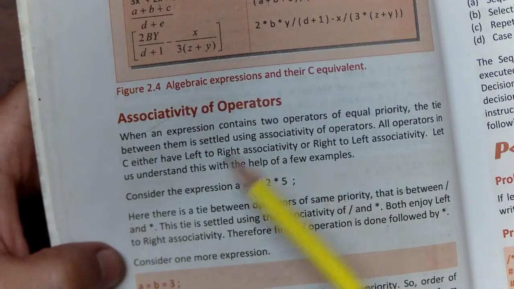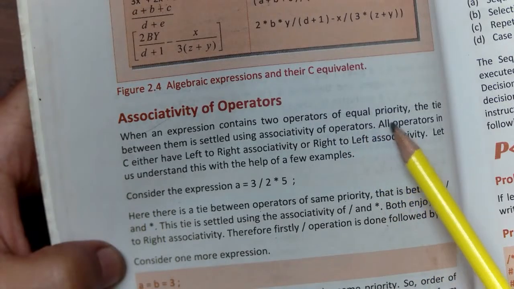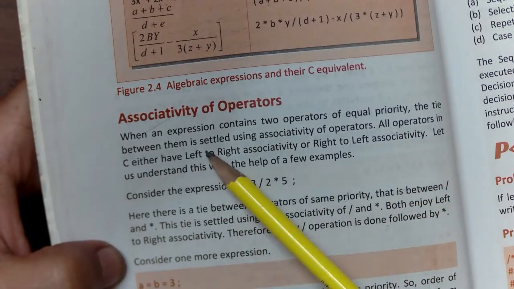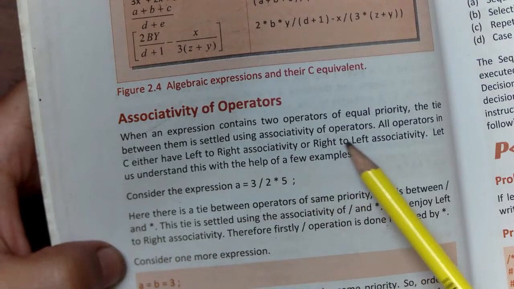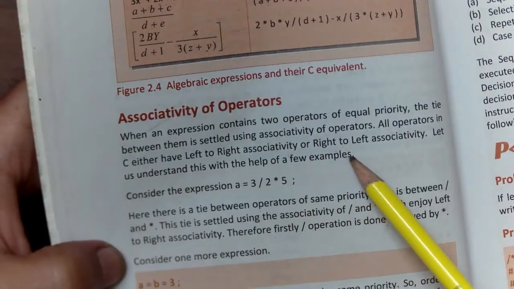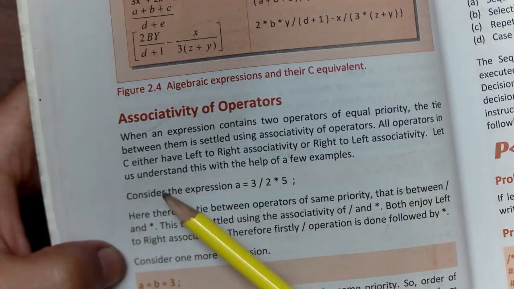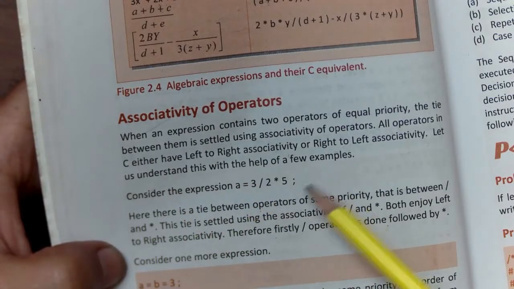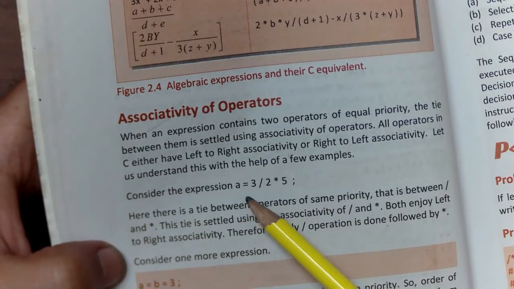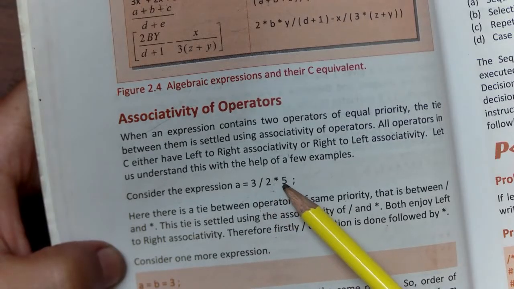Associative operators. When an expression contains two operators of equal priority, the tie is settled using associativity. All operators in C have either left to right or right to left associativity. Let us understand this with a few examples. Consider the expression a equals 3 divided by 2 multiplied by 5.